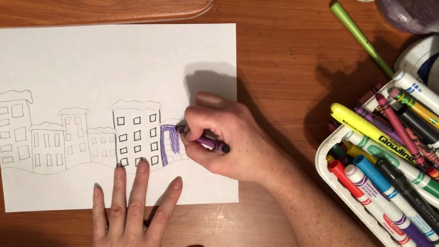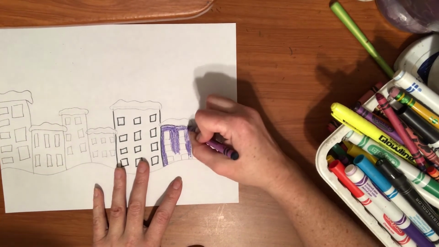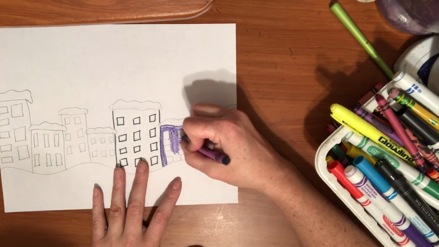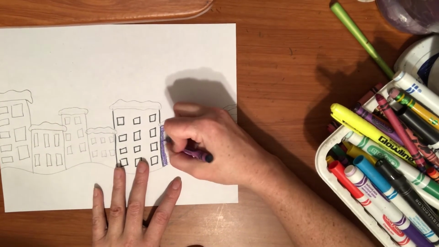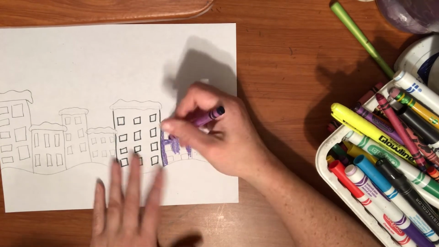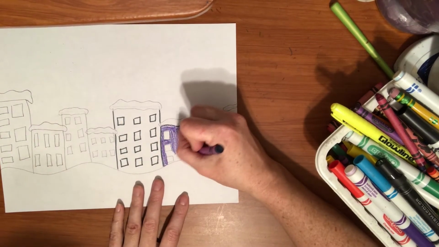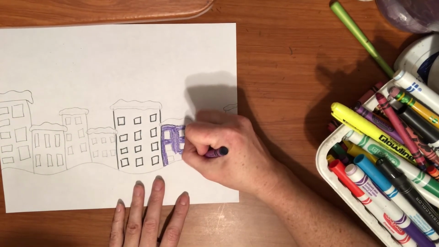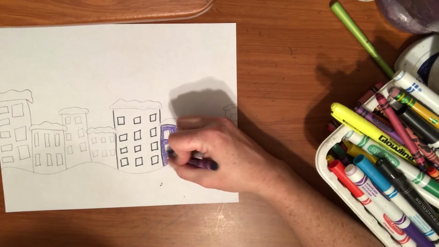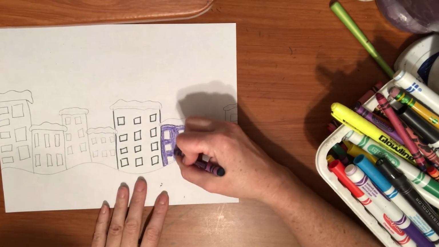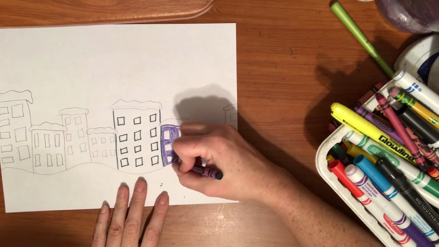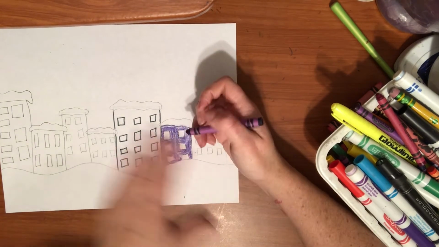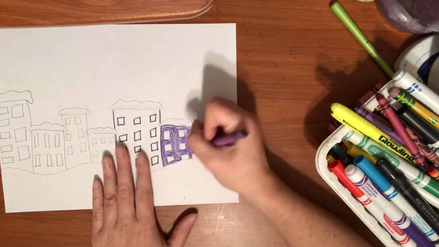Colored pencils work. You could use markers. It's your choice. You can use a mix of different things. But we are going to go through and color in every single building. There's my first one.